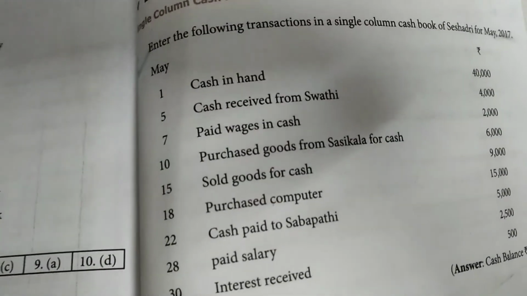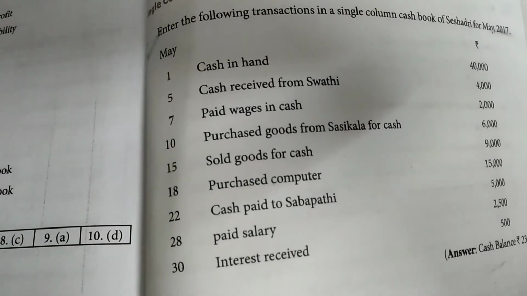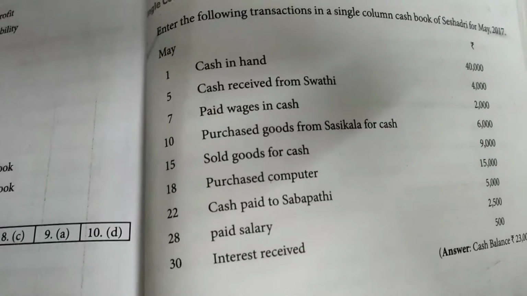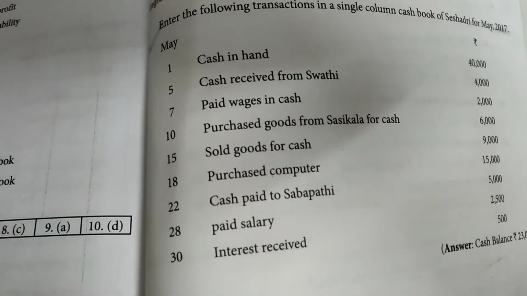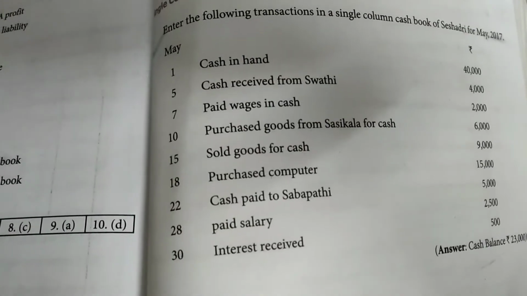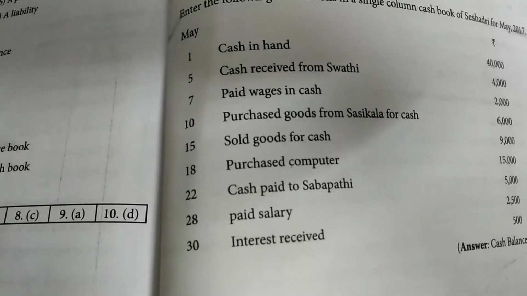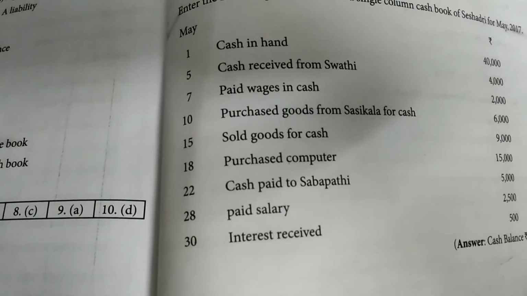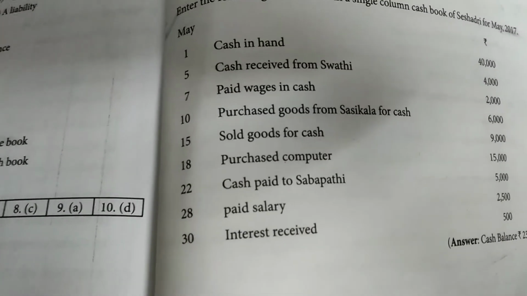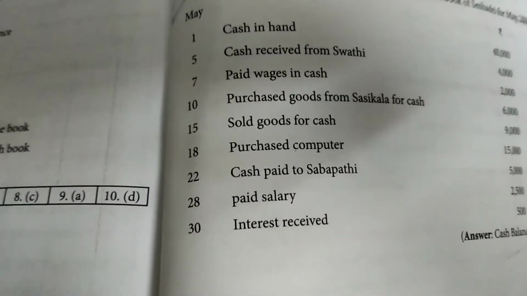Cash received from Swati 4,000. Paid wages in cash 2,000. Purchase goods from Sasikala for cash. It is a cash transaction only. Okay. 6,000. Sold goods for cash 9,000. Purchase computer 15,000. Cash paid to Sabapati 5,000. Paid salary 2,500. Interest received 500.